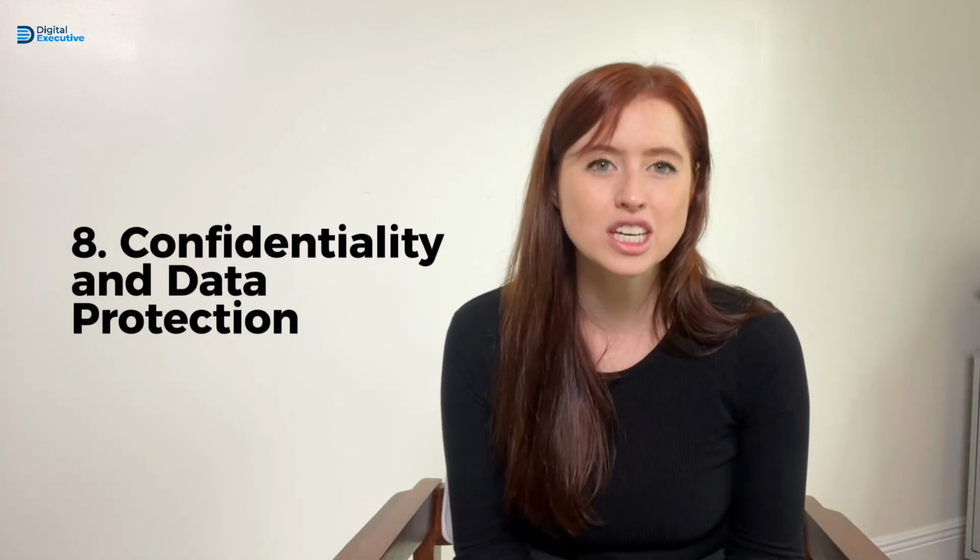And then 8 is confidentiality and data protection. So guidelines to ensure the confidentiality of client and transaction details, compliance with relevant data protection laws. If you have an invoicing system, they'll do a lot of this for you. 9 is record keeping. So how long you keep invoices, how long it should be retained. Again, if you have a system, this should already do it for you if you're using Stripe or something similar.